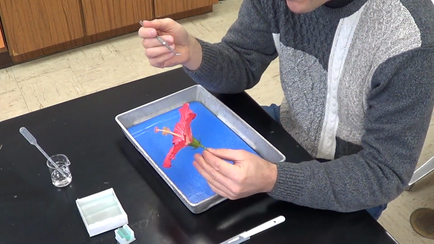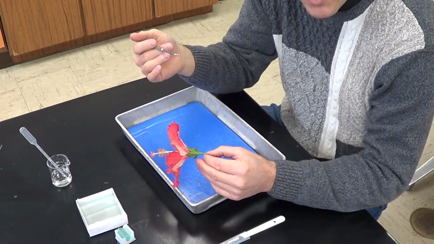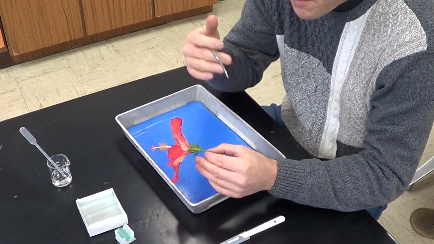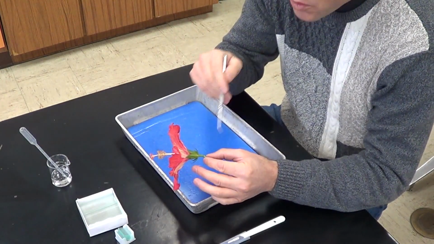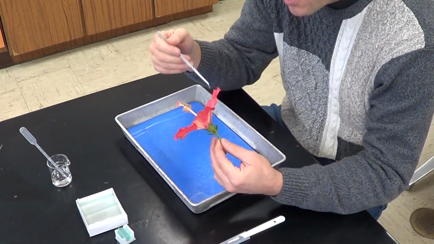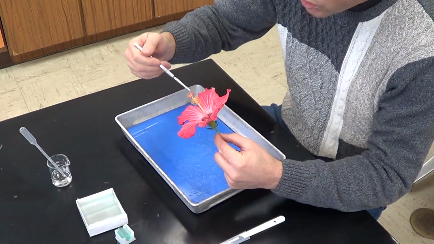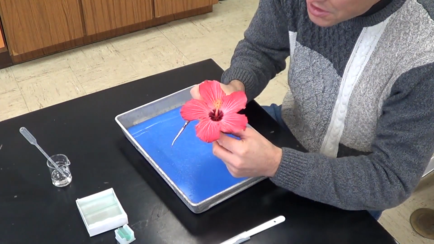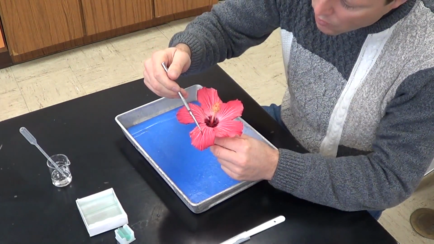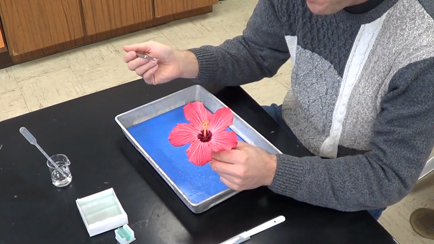Now typically, when you get multiples of 3, you're looking at a monocot. And when you get multiples of 4 or 5, you're looking at a dicot. So we're not quite sure yet. So we're going to go ahead and look at some other criteria. Now the next whorl here, the next set of leaves are going to be the petals, with a T, petals. And we've got 1, 2, 3, 4, 5 petals.